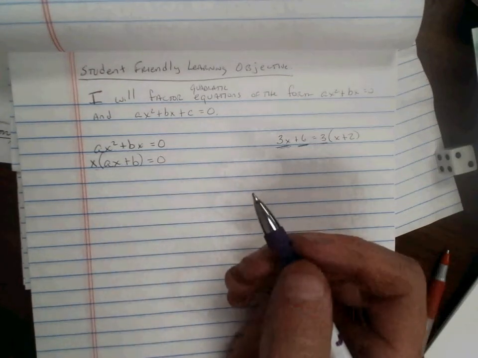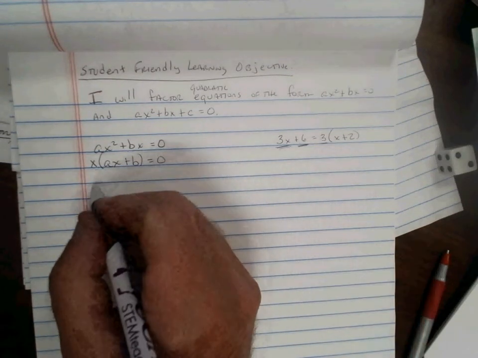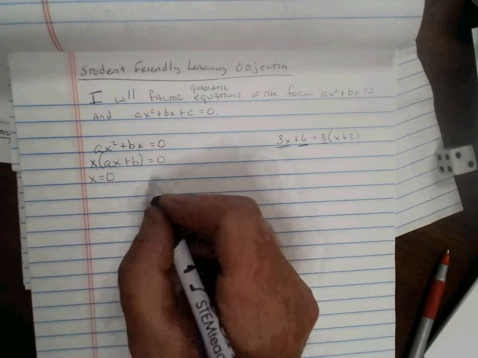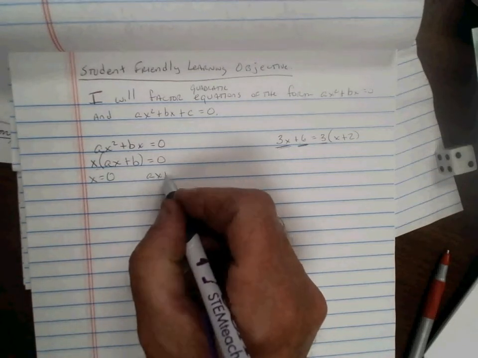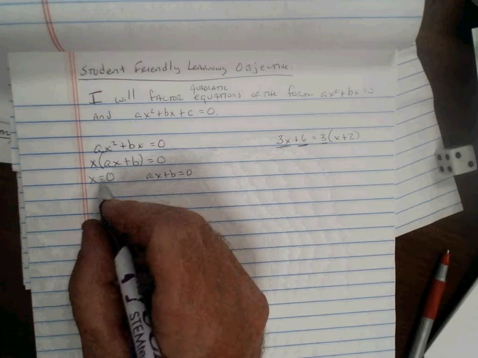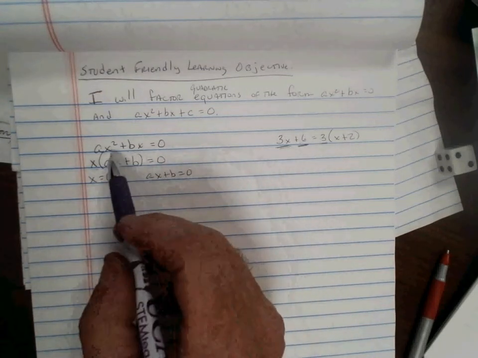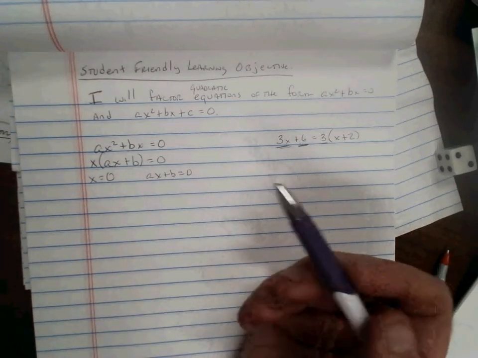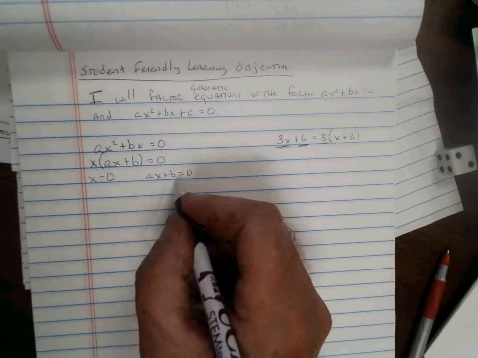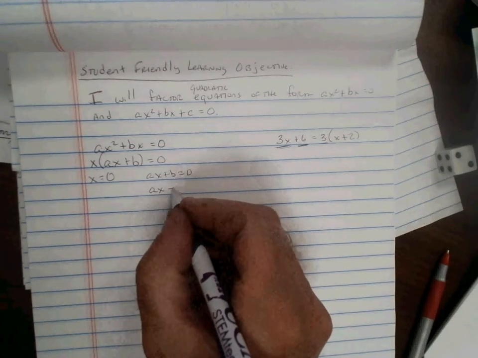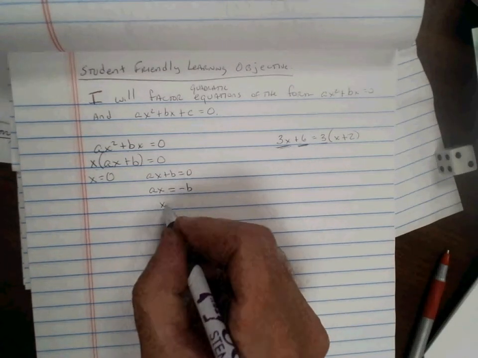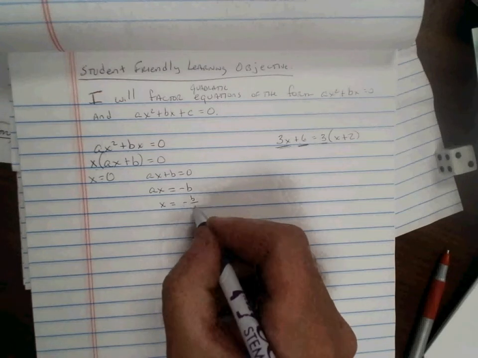And then we could set each factor equal to 0 and solve. So we get x equals 0, and ax plus b equals 0. This is already solved for x. And if you think about it, we plug in 0 here, we get 0 plus 0 equals 0. That's a solution. Here, we would subtract b from both sides and divide by a, and see that x equals negative b over a is a solution.